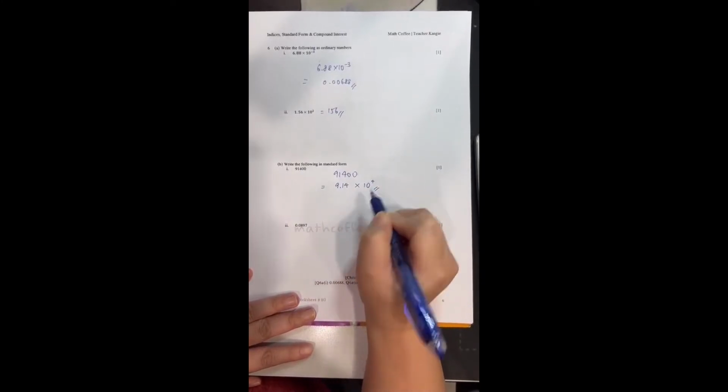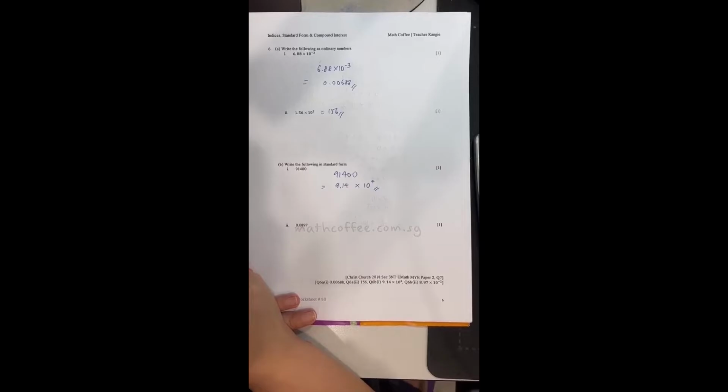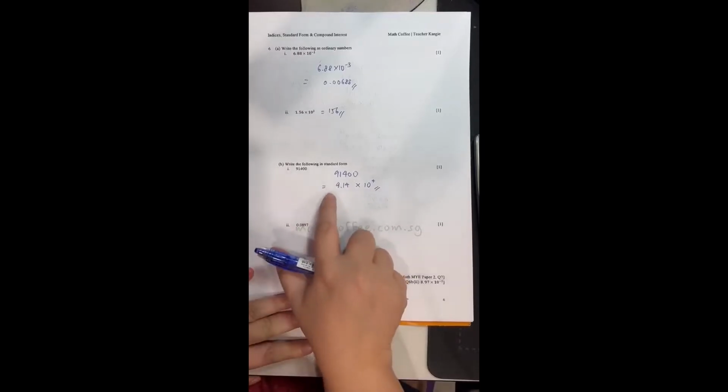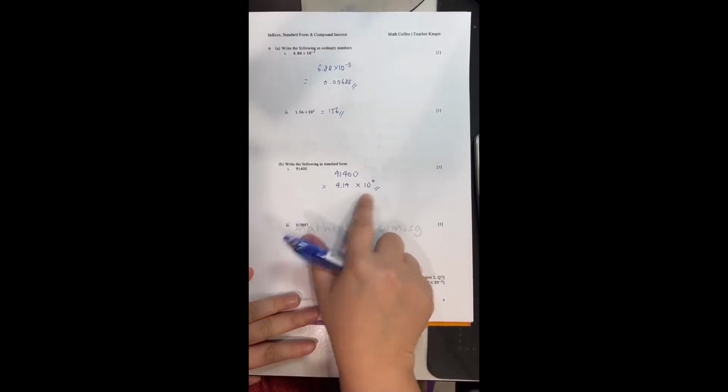Yes, well done. I can see some of you give the correct answer. Good. Wait, why did somebody put minus 4? No, it's positive 4. Okay, so this will be the standard form.